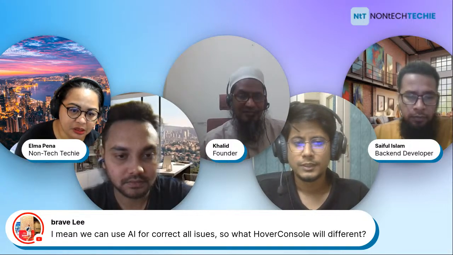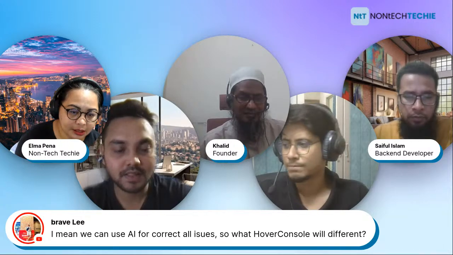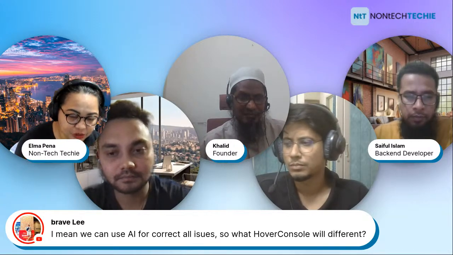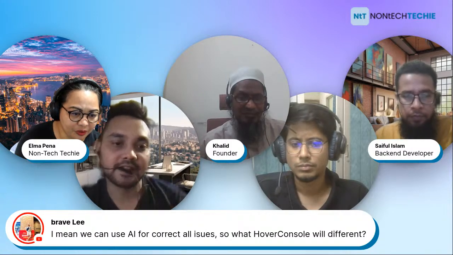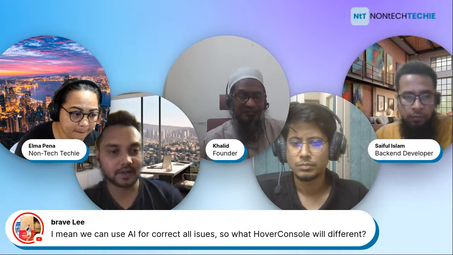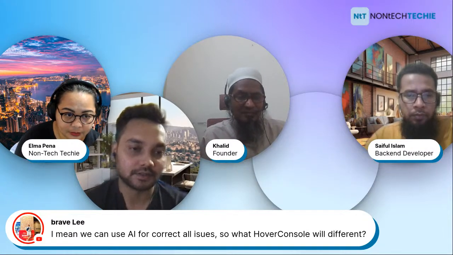So, we can use AI to debug the issues, right? Not only the AI, whatever, it also helps. Not only the AI, it can also help with switching the screen. You can split the screen when you are developing.